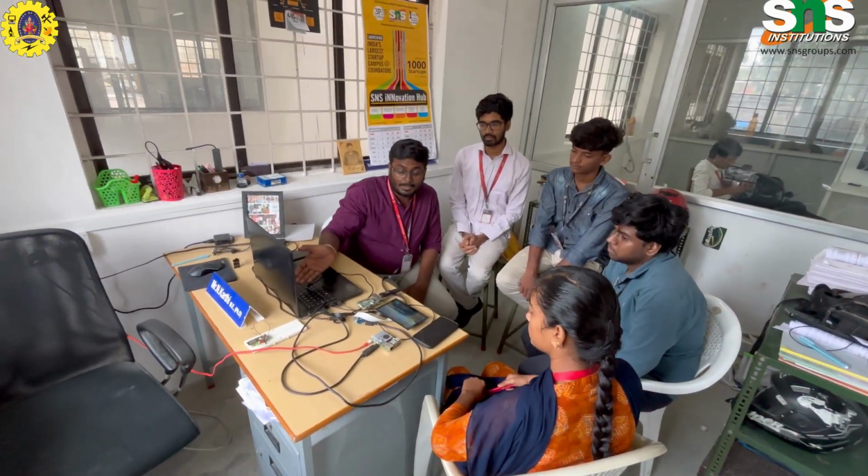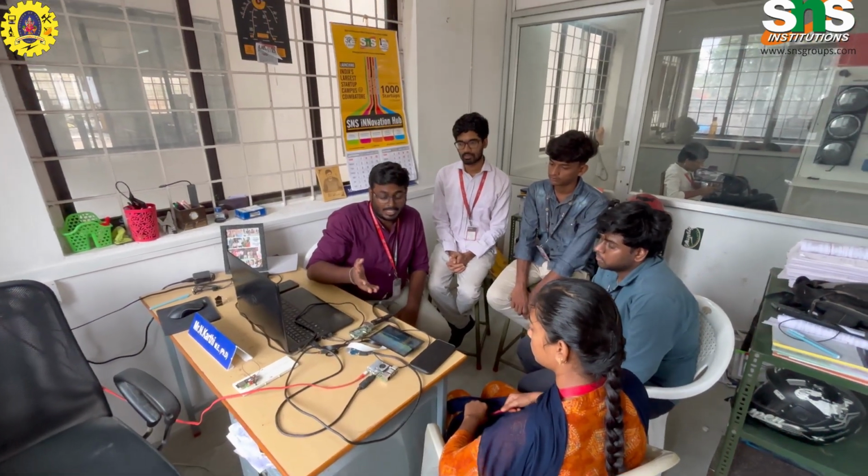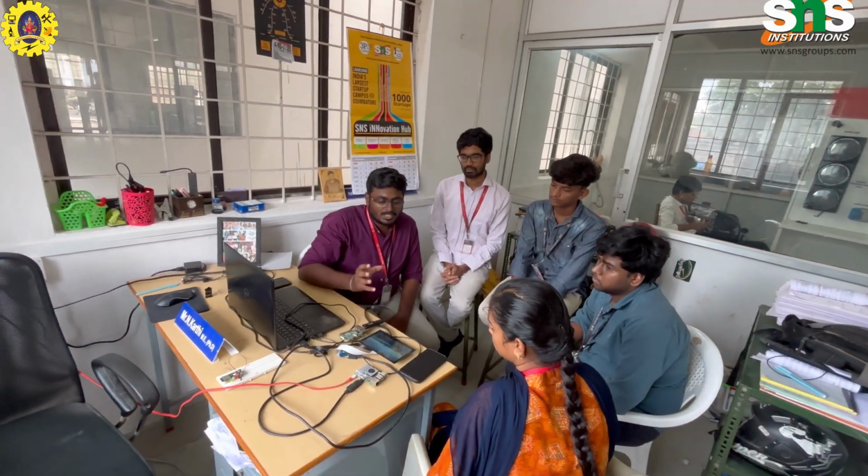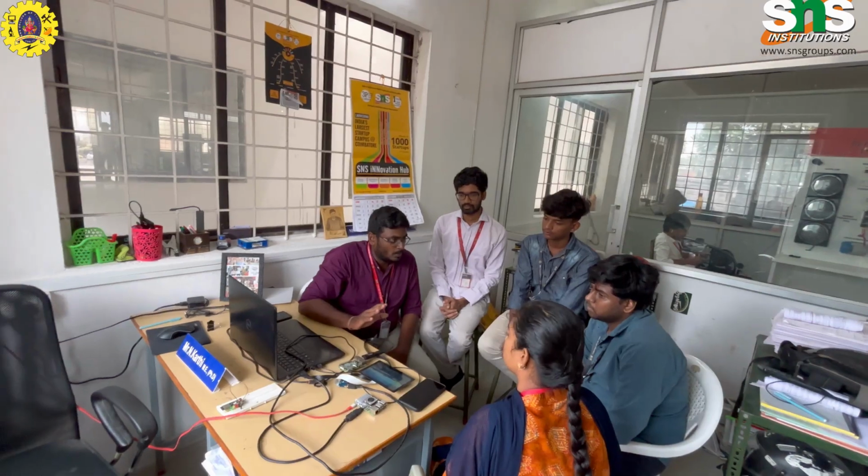So the data is completely transferred in a UDP MJPG format. The data is transferred over UDP, that is User Datagram Protocol, in which the picture quality is at the ultimate level. There is no loss in the data transfer.